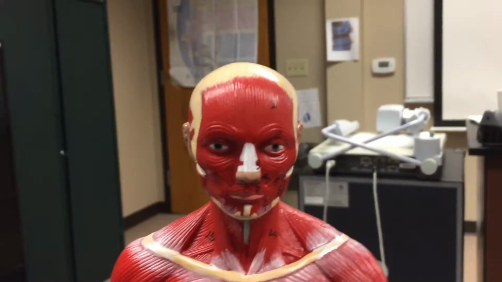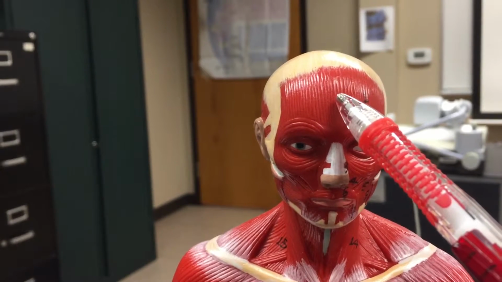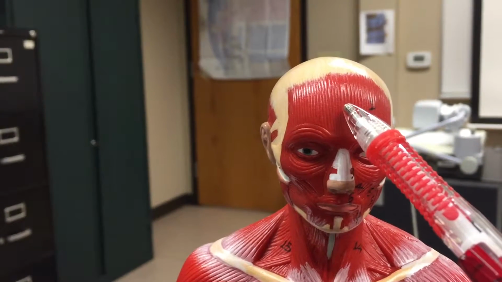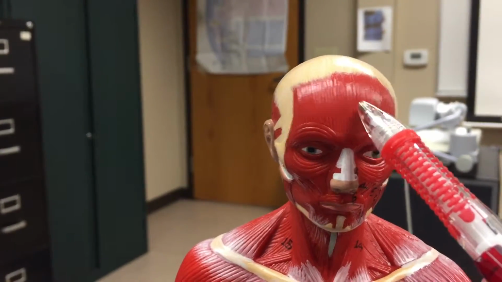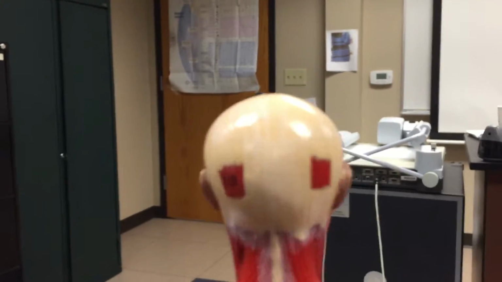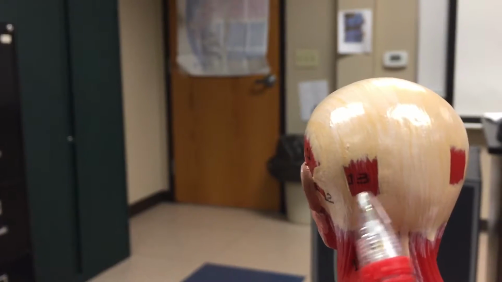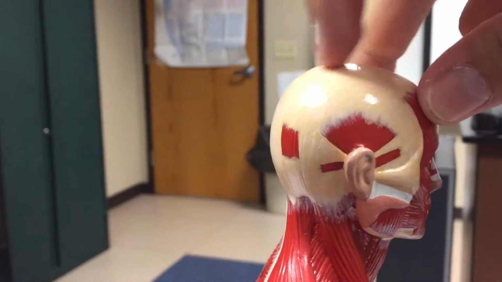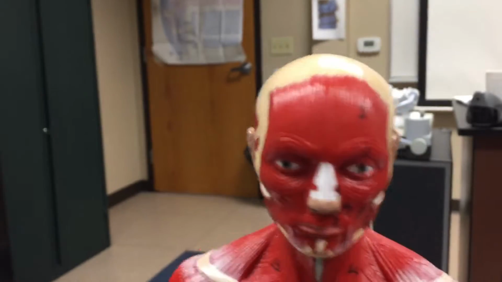Starting here in the forehead, we can see number one is labeling the frontalis muscle. Frontalis muscle that is part of the occipitofrontalis muscle, the occipitalis being what looks like number 13, labeling in the back of the skull. And then connecting the two is that epicranial aponeurosis that sits on our scalp.